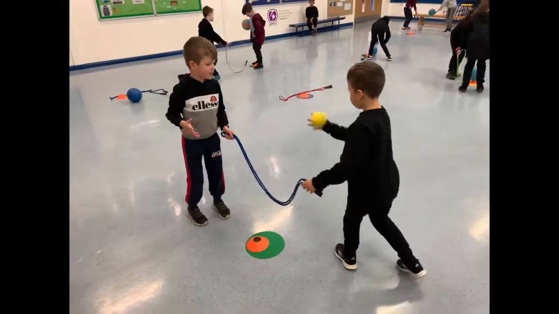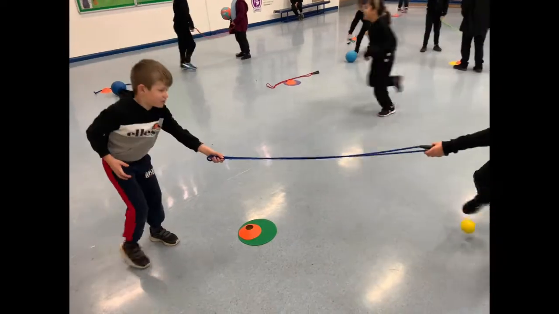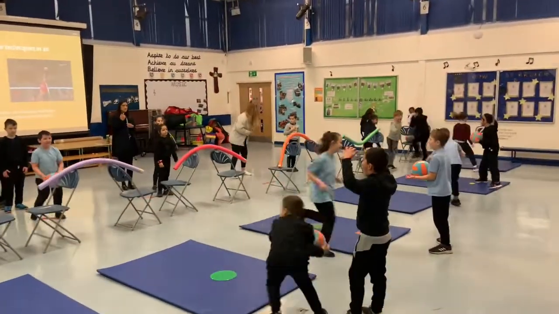In terms of using competition within lessons, pupils get the opportunity to develop their personal best so they can play against their score, or perhaps even play in a 1v1 in a competitive challenge.